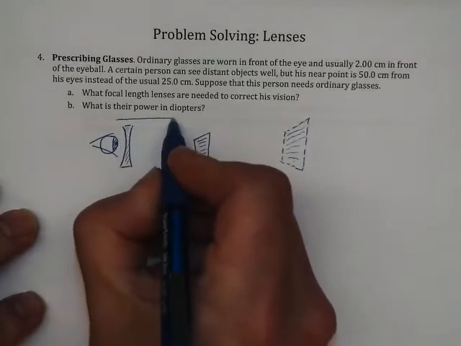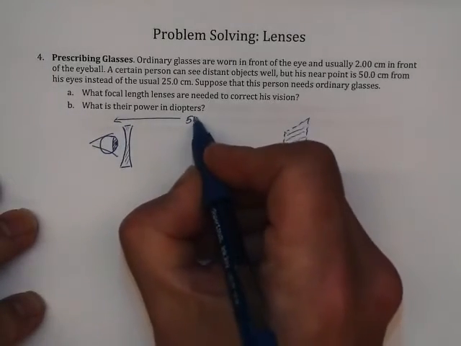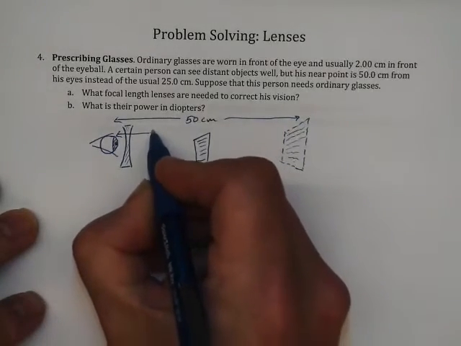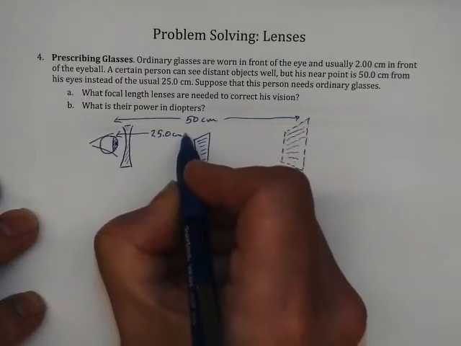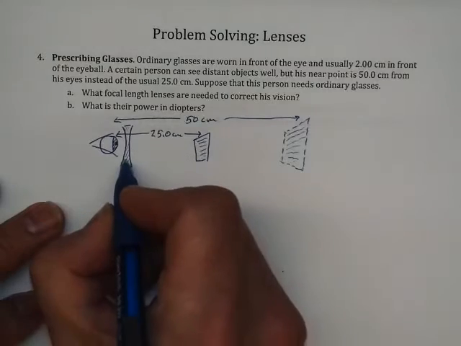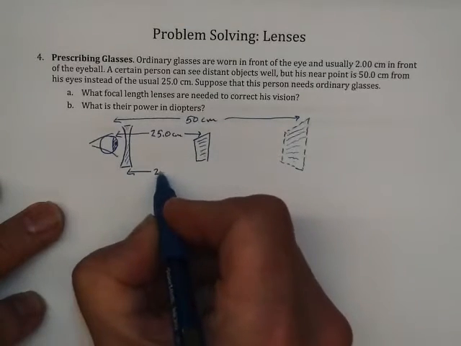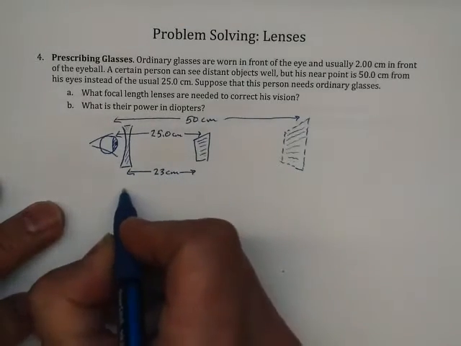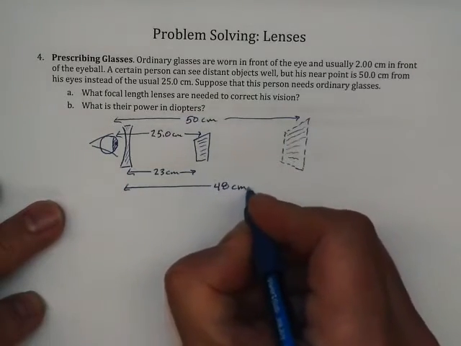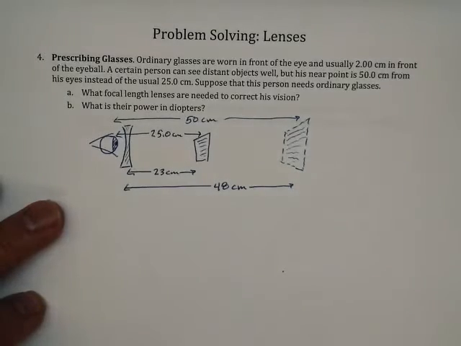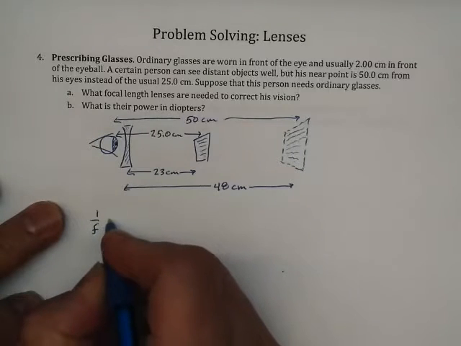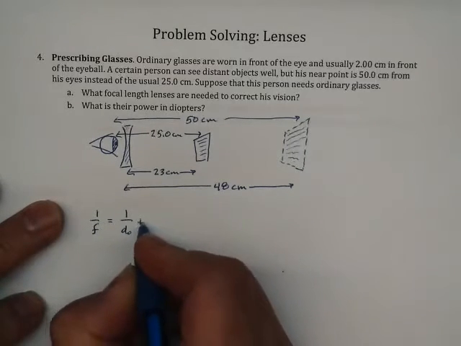So if the eye to the image distance is 50 centimeters, and the eye to the object you're actually looking at distance is 25 centimeters, that means that the distance from the object to the lens that we're using to correct here is 23 centimeters, and the distance from the lens to the image we're producing is 48 centimeters. So I know both the object distance and the image distance. I can use that to calculate the focal length using the thin lens equation.